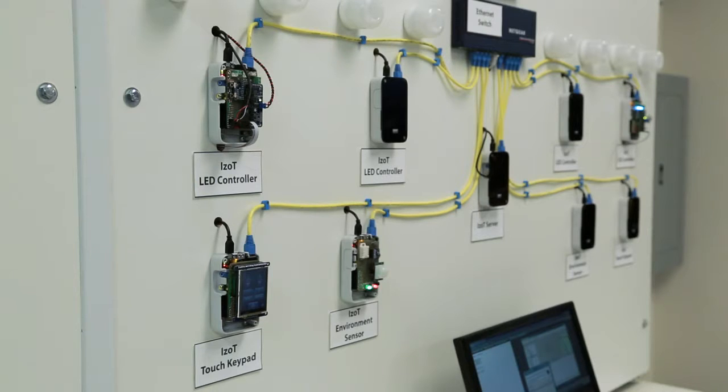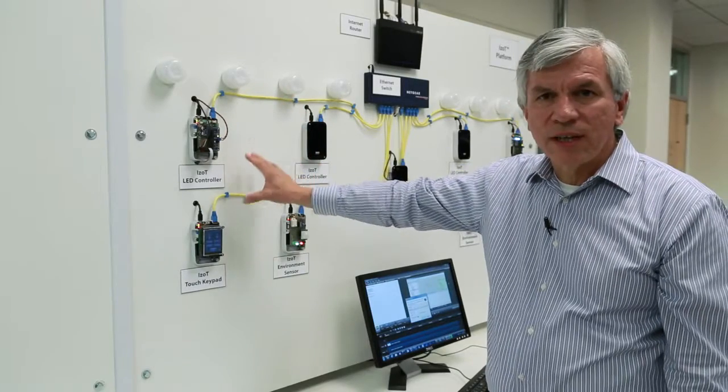Today I'll demonstrate Echelon's new IzoT platform and how you can use this platform to create highly reliable communities of devices for the industrial Internet of Things. I'll demonstrate Echelon's two new products, which are the IzoT Device Stack and IzoT Server Stack.